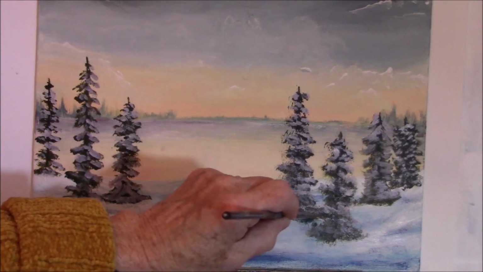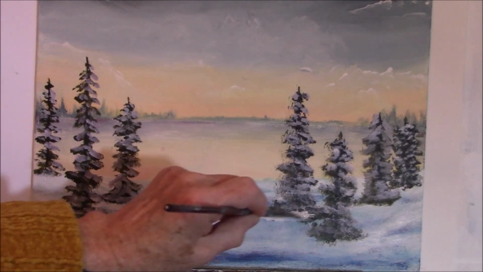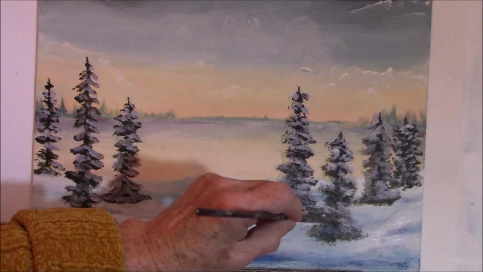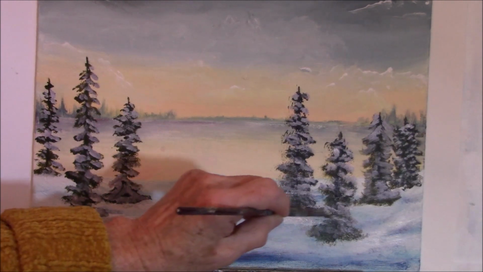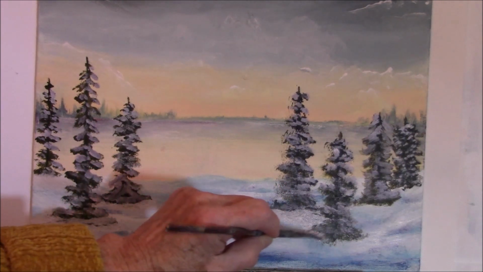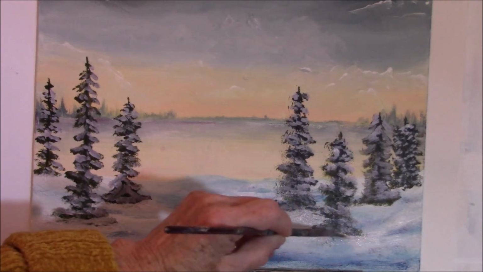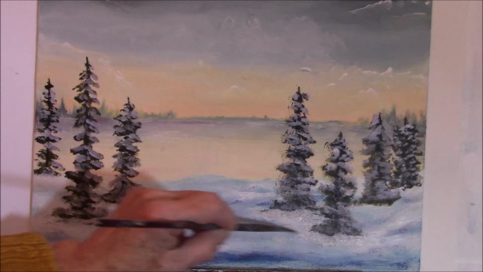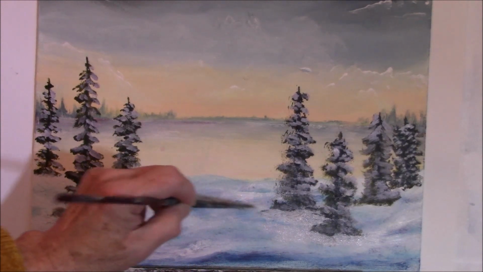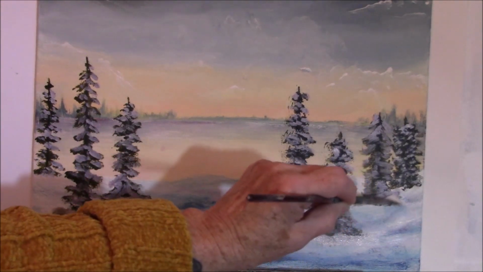So right underneath the tree, you can even go up over it a little bit so that if it was too thick or something happened that you didn't like. Alright, and that's the other tree. I almost went over that one. Alright, so that's the other tree. And this is this tree here.